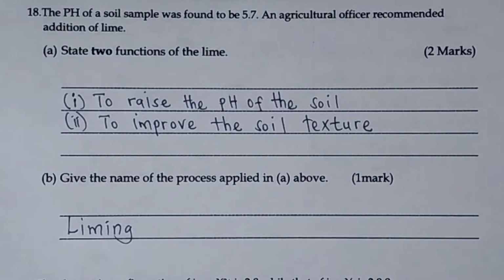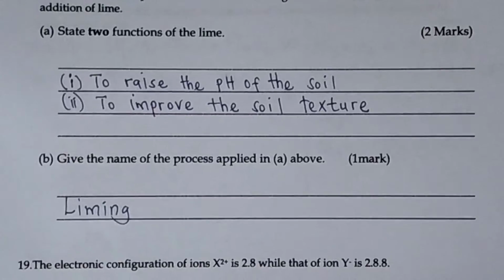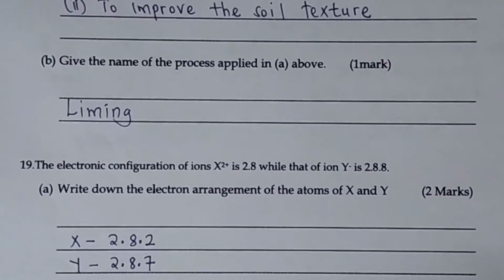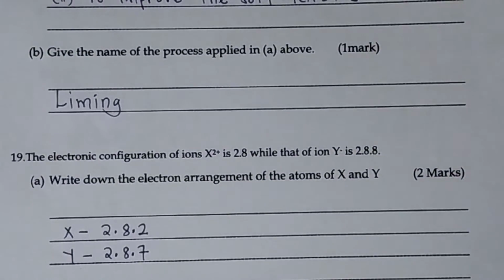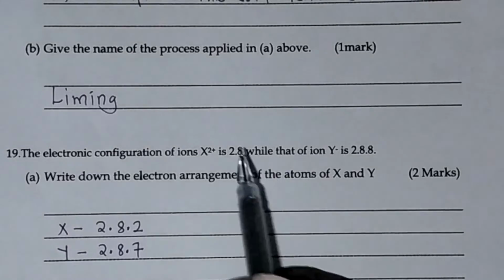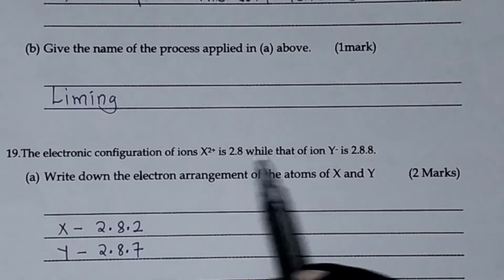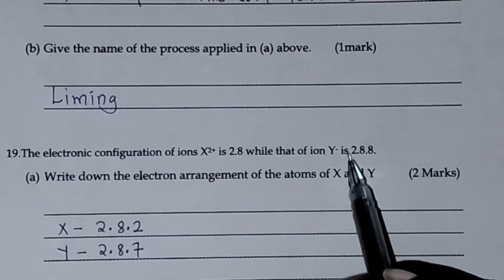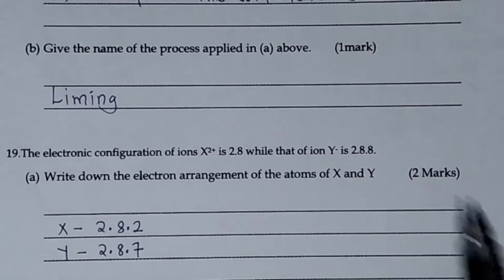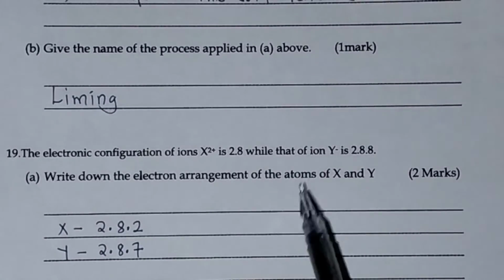So we go to question number 19. In question number 19, we are told the electronic configuration of ion X2+ is 2.8, while that of ion Y- is 2.8.8. So we are told to write down the electronic arrangement of atoms X and Y.